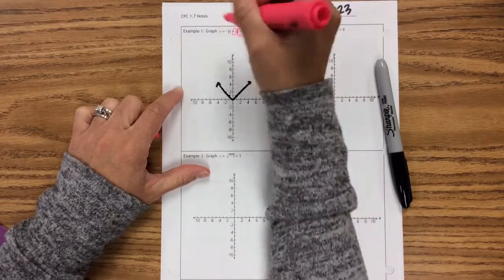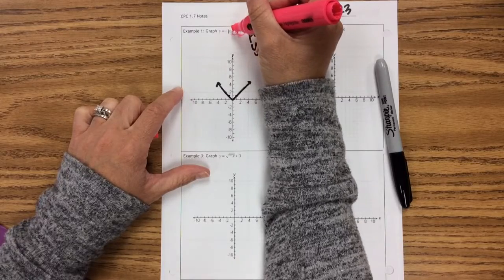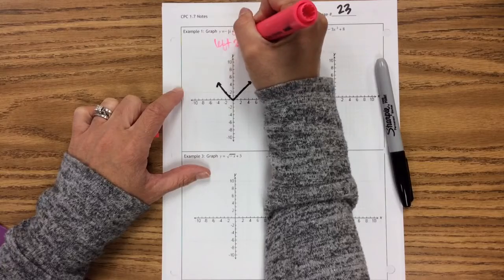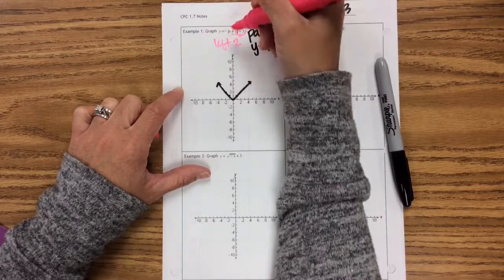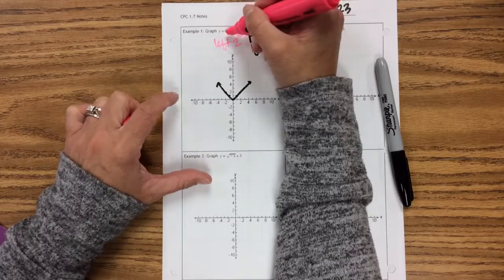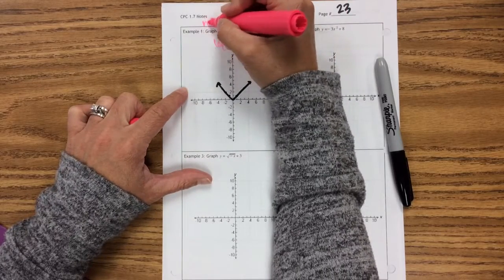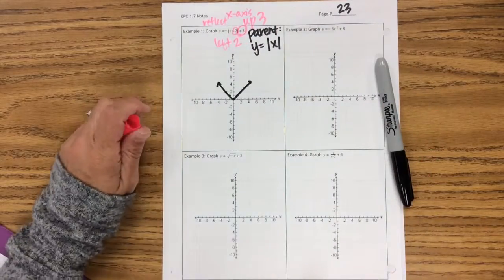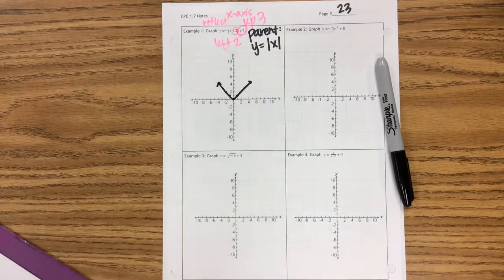The plus 2 in the absolute value, you do the opposite of the plus 2, so you move it left 2. And then the negative out front is going to be your reflection. And since it's outside of the parentheses, or in this case absolute value, we're going to reflect over the x-axis. So we have to do all these 3 changes in our final graph.